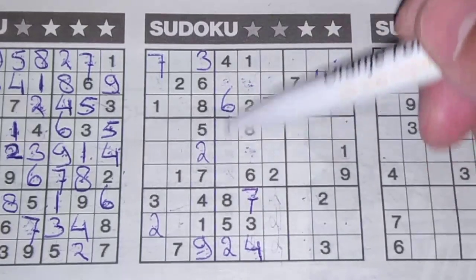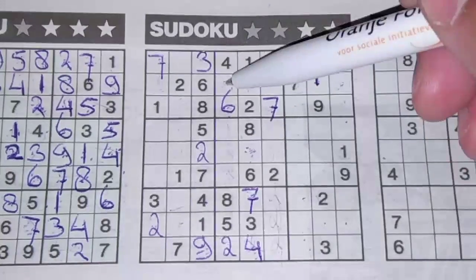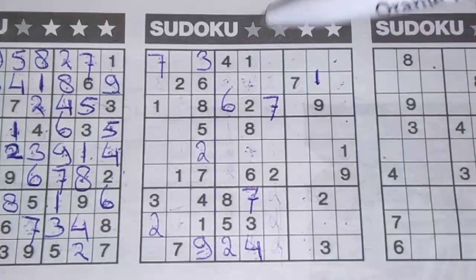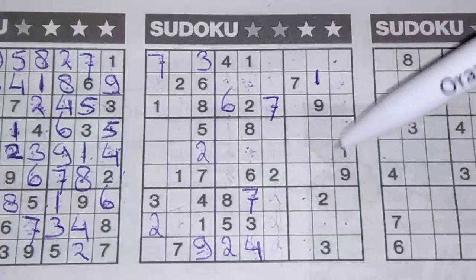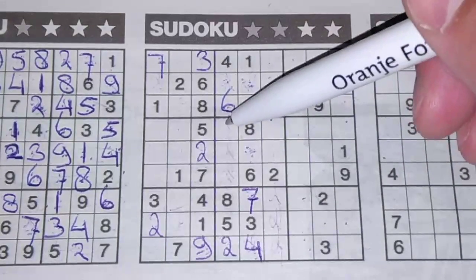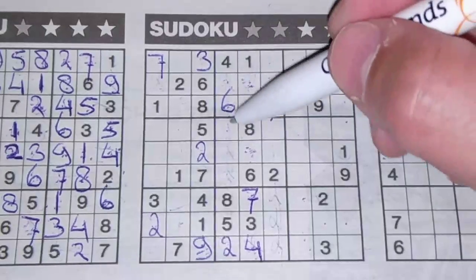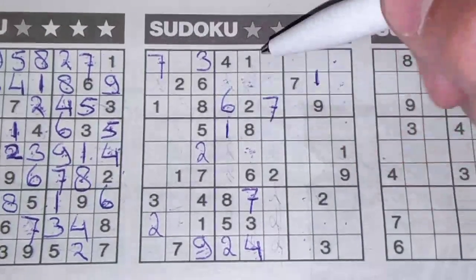In this column, 4 missing numbers. One of the missing numbers is a 1. I see a 1 here, so no 1 there. Here also a 1, no 1 there. Here a 1, no 1 there. Only 1 place left for the 1, it should be here.